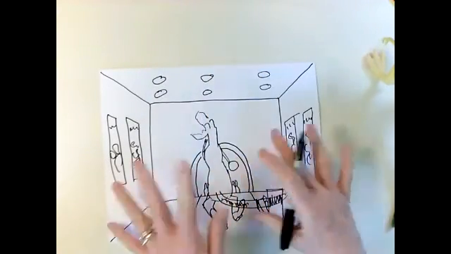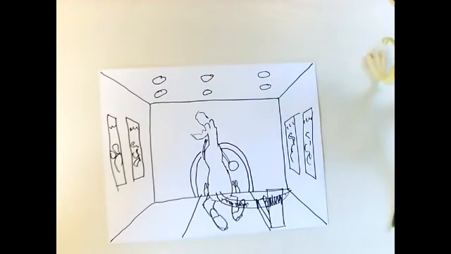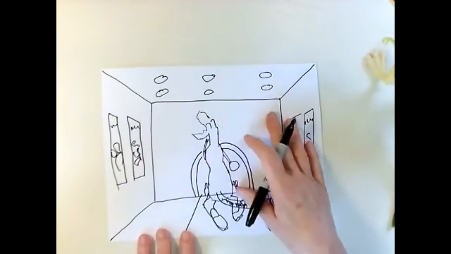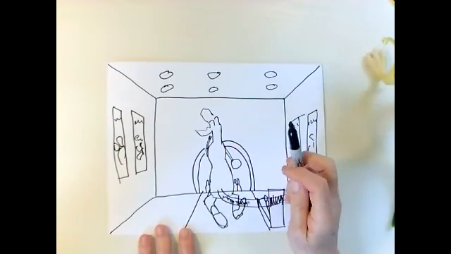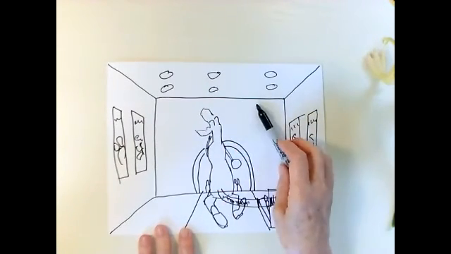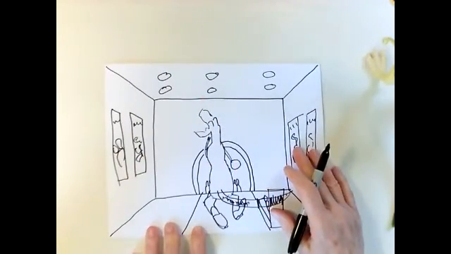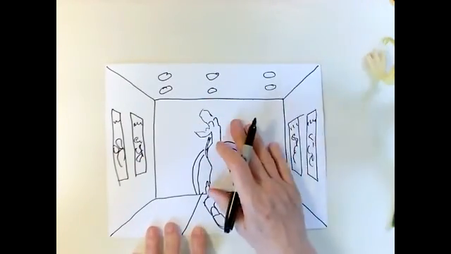Okay, so you can see this is very sketchy. It's not perfect by any means. That's perfectly fine. I would go back with my pencil and fix all that. But because it's really hard to see pencil in video, I'm doing this with marker just to give you the general idea. So that's if you want to make your toy inside of a room.